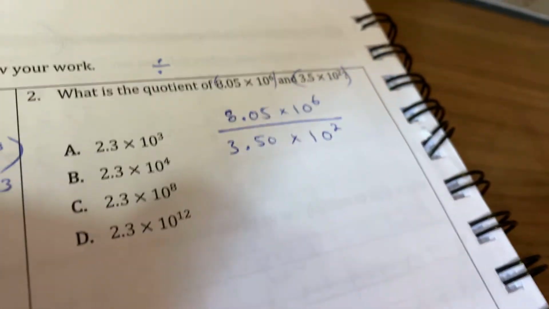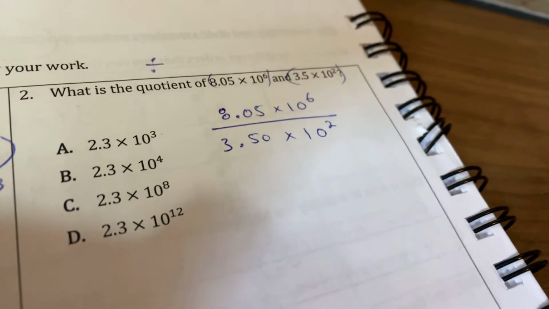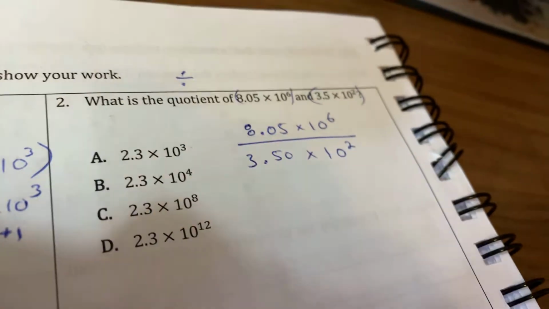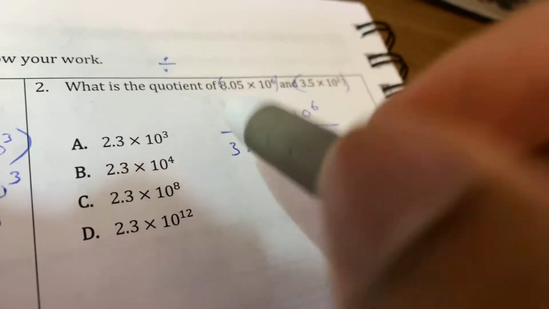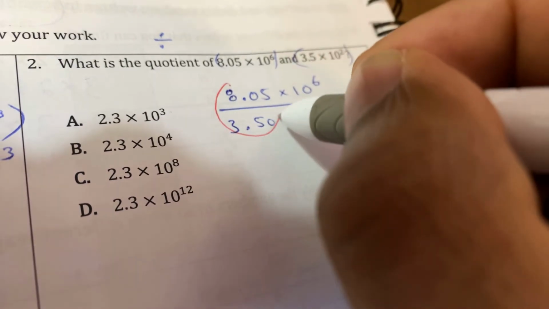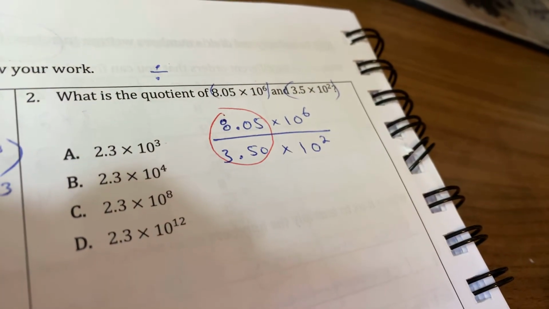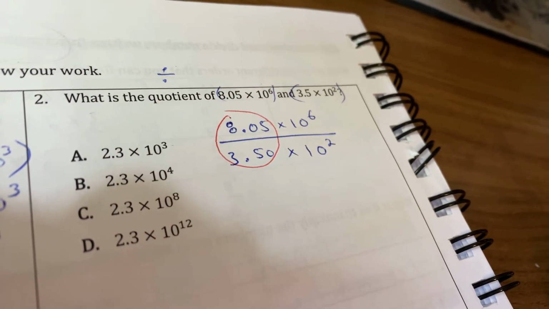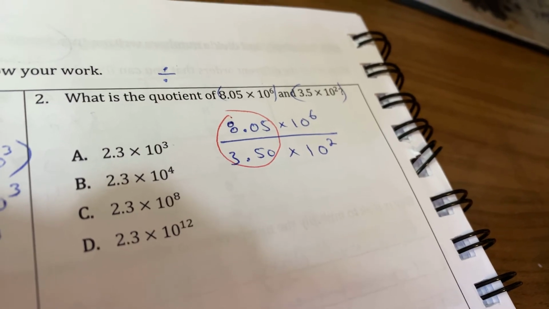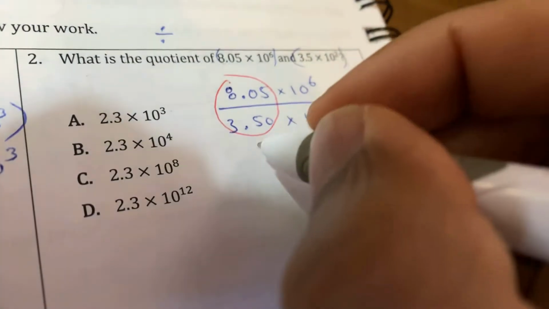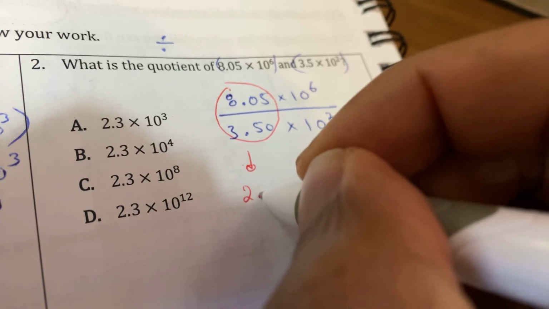Again, you don't need to create equivalent powers of 10 when you're multiplying or dividing. That's why I like doing this more. I think this is simpler than adding and subtracting, right? What happens when you divide this? Go ahead and do it on your calculator. 8.05 divided by 3.50. I got 2.3.